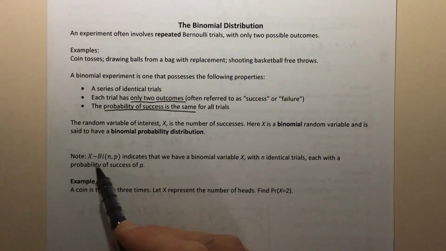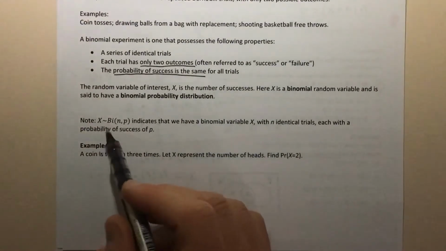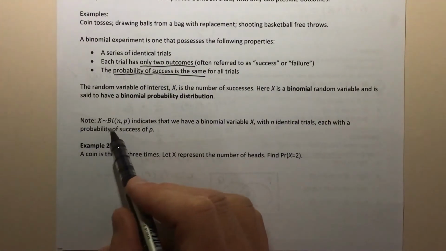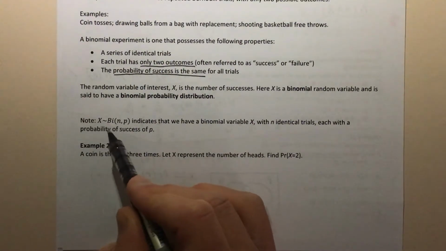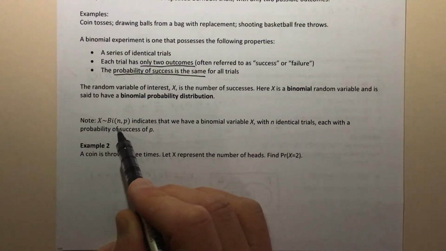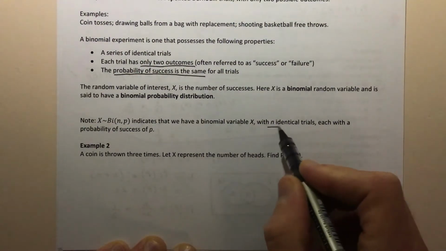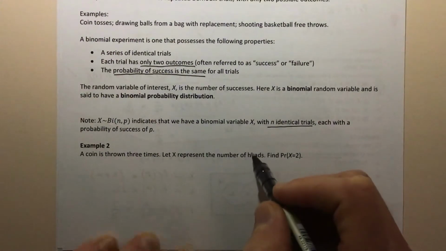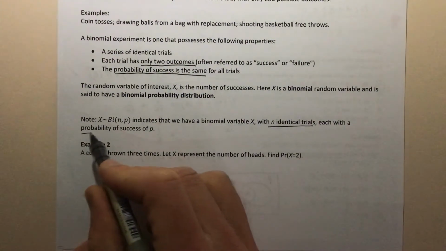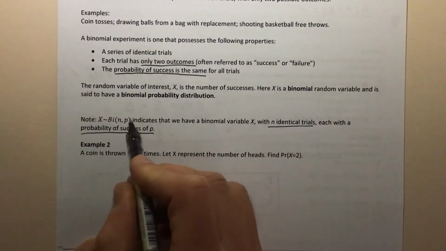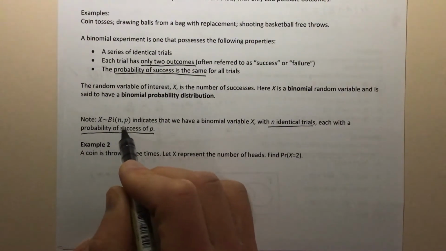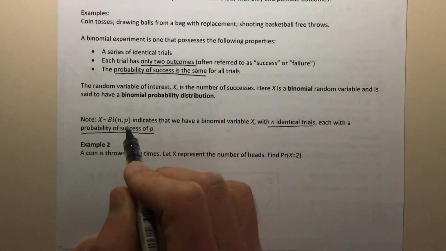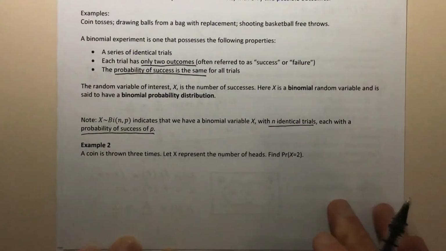This is another little bit of notation that you might see. This is just a way of representing a variable x and indicating that it's a binomial variable with n number of trials. So n is the number of trials, and the probability of success with each trial is p. So that notation is often used as a shorthand to say this is how many times we're doing the trial, and this is the probability of success with each trial, with each time we do this experiment. Okay.